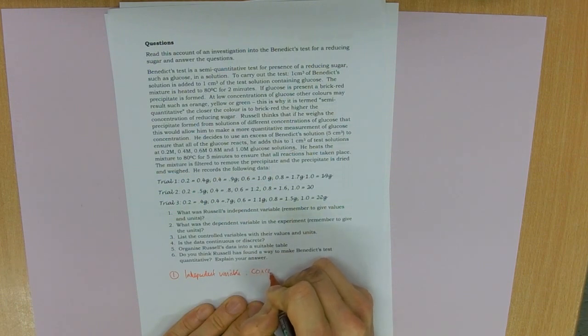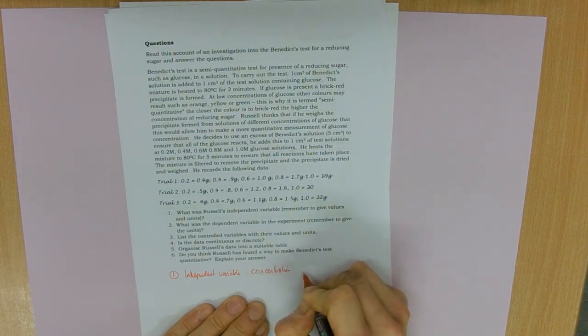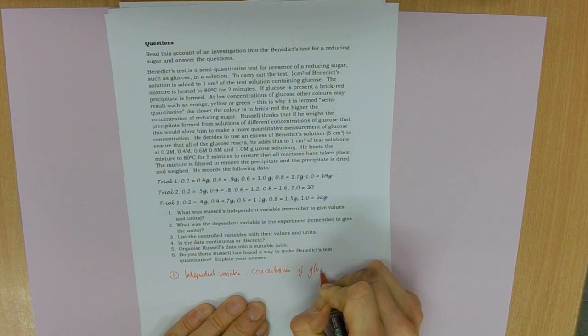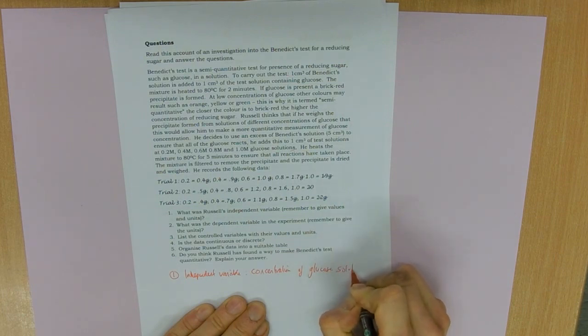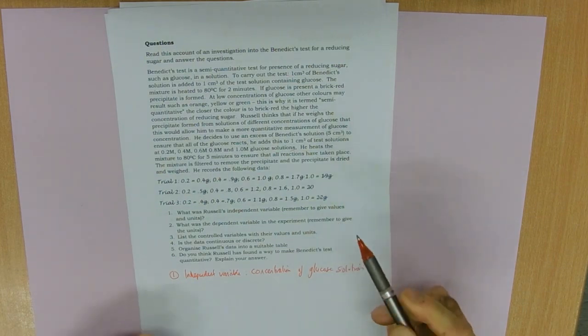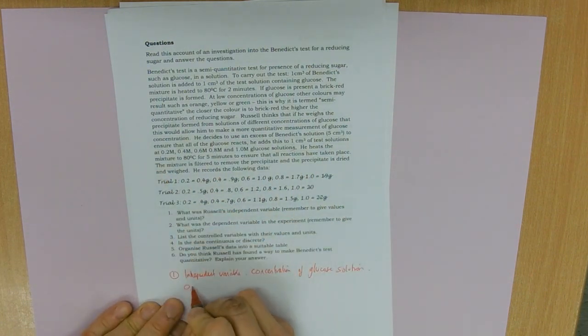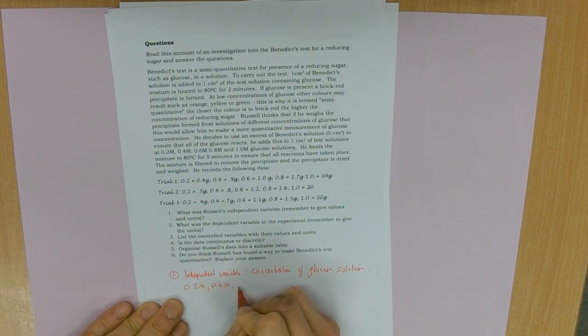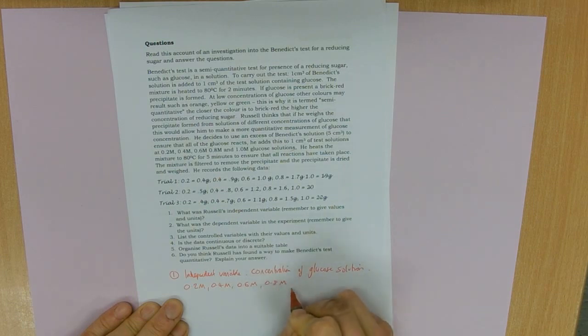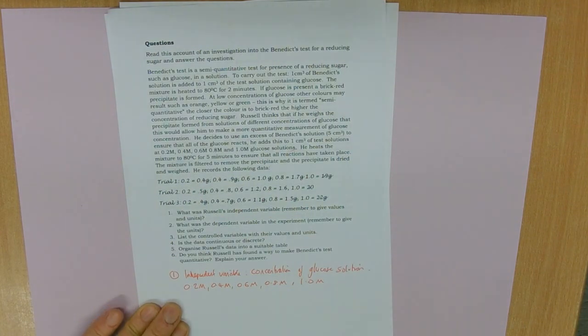So it's the concentration of glucose solution. Give values and units. The values they're using are 0.2 molar, 0.4 molar, 0.6 molar, 0.8 molar, and 1.0 molar, or mole per dm cubed.